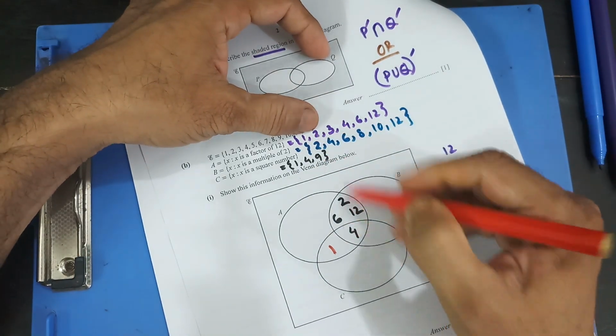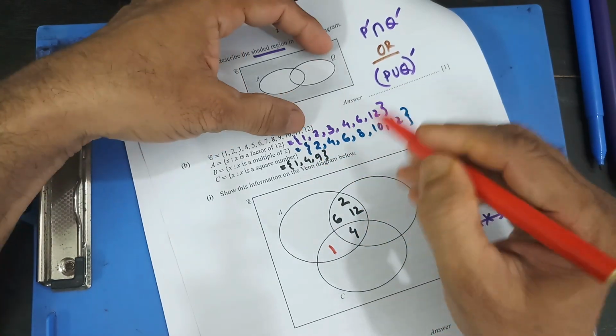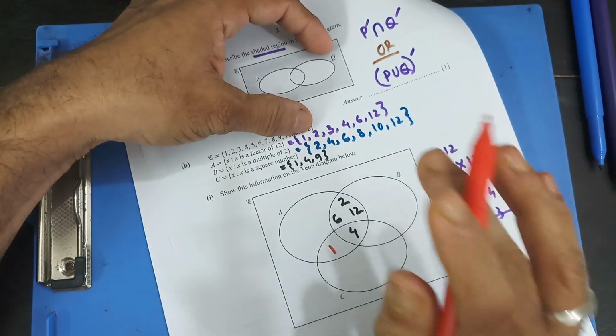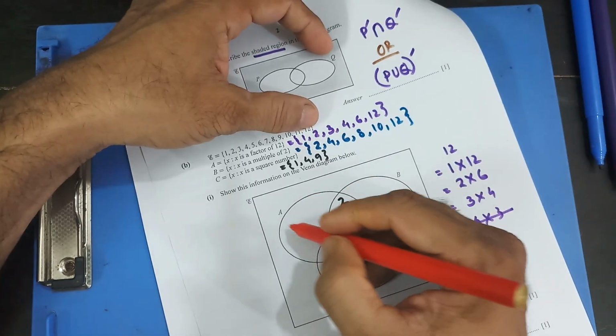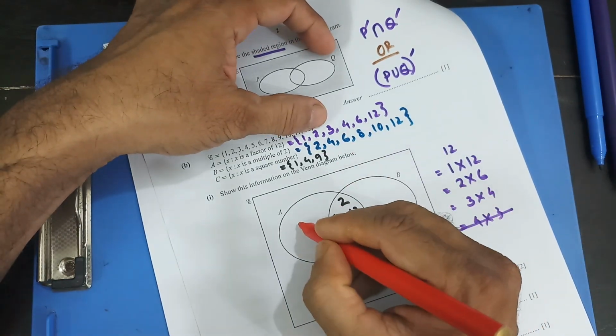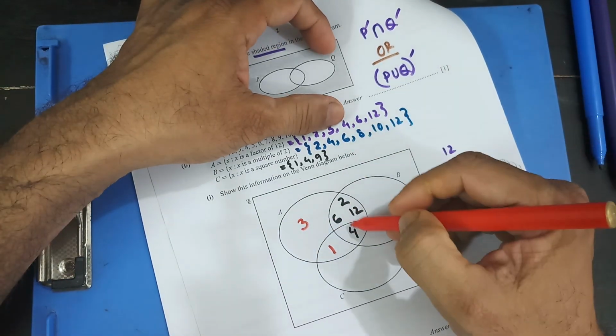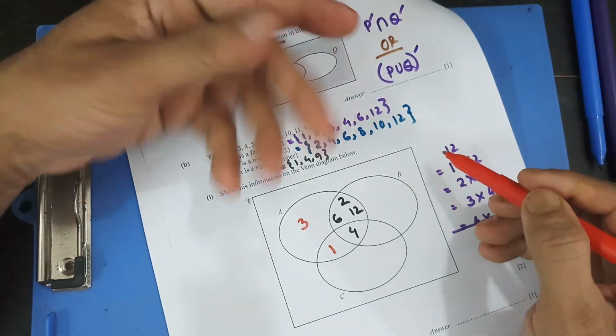Now 2 is not here, 3, 4 I already put that, 9 is not there. So I'm pretty much sure about that. The rest of the elements I have to put in here. So 1 I put there, 2 is here, 3 I didn't, so 3 is going to be here, 4 is already there, 6 already there, 12 is already there. So that's it. Now A is done.